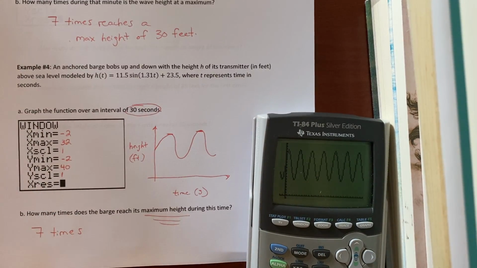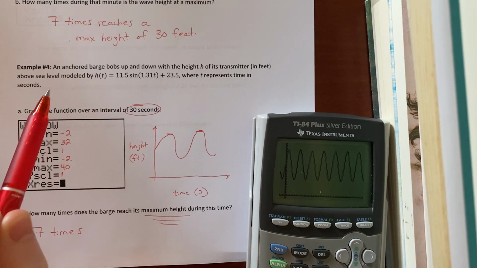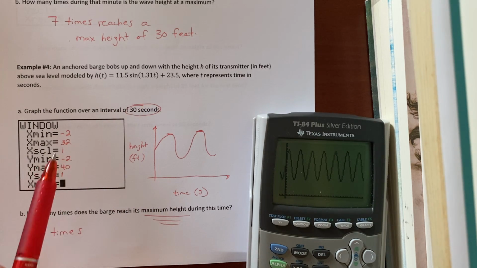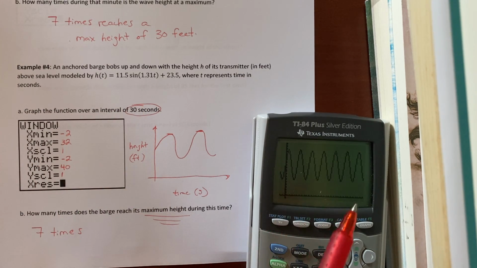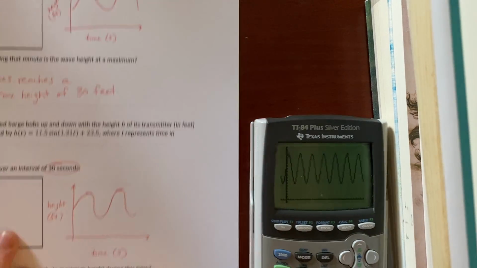All right, so those are two pretty basic questions there, nothing too crazy. Just once again, the whole part is you being able to contextualize this information and get an actual graph that fits in your calculator in order for you to do some work. All right, last example of the day.